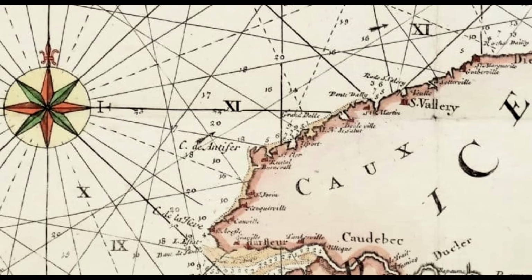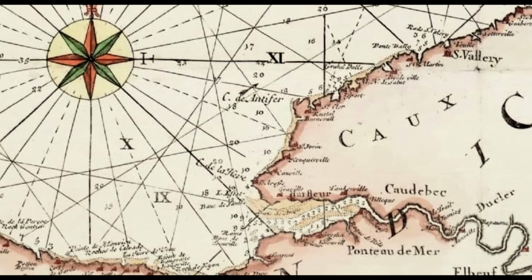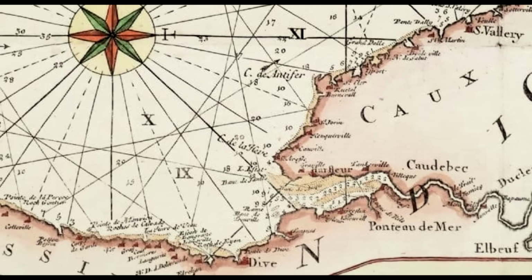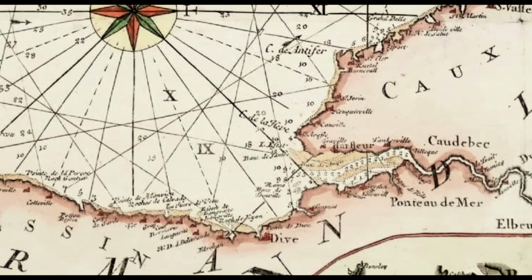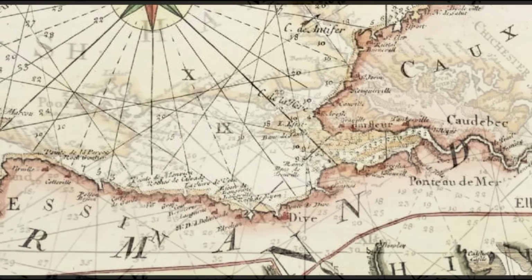And so the French Channel coast historically flourished, but it flourished primarily as a commercial area for the local economy, and in some places, like Le Havre, a more international trade hub.